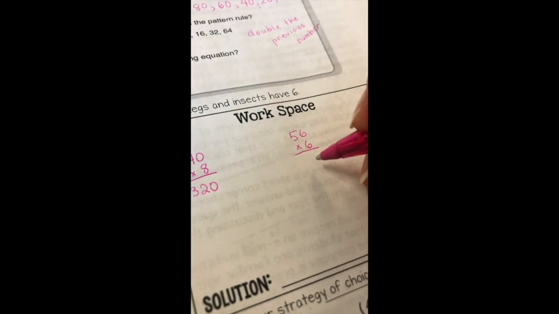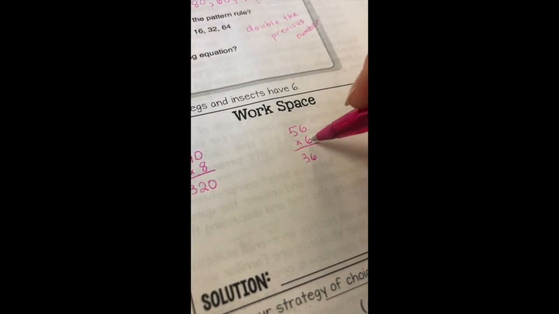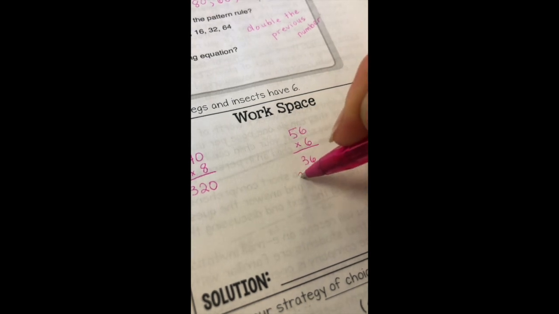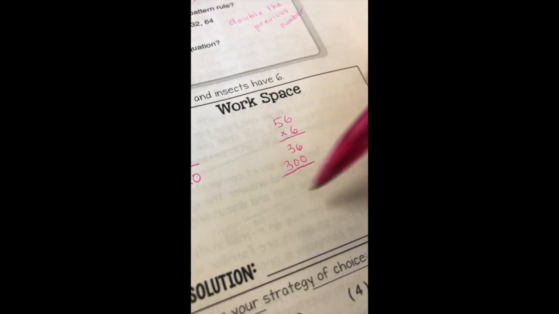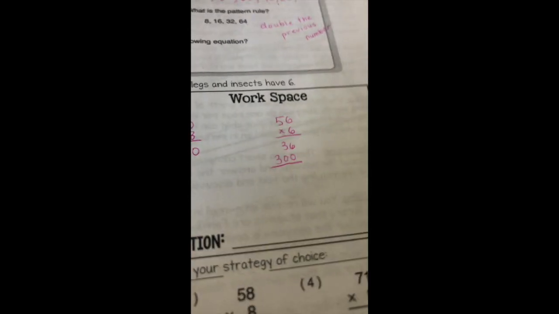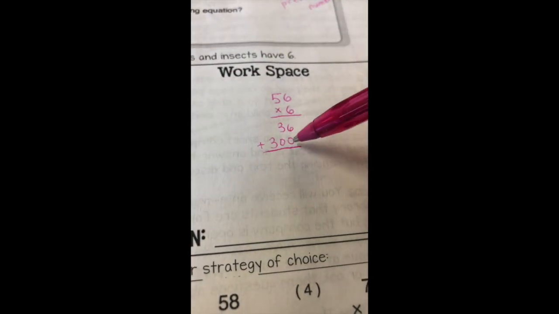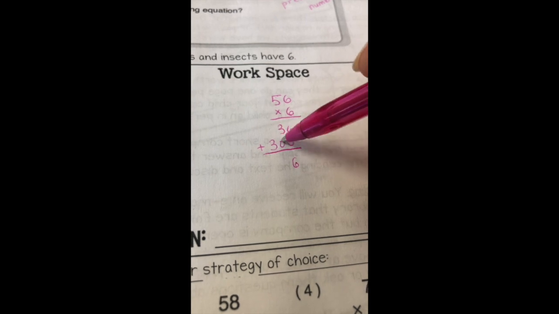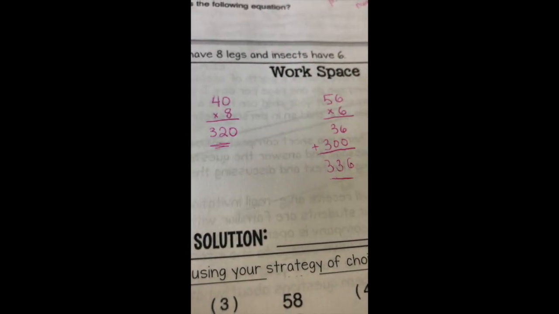Okay, and then we move over to here. Now this one I'm going to use partial products. So I'm going to start with 6 times 6 is 36. And 5 times 6 is 30, but this is actually 50 times 6, so it's going to be 30 with a 0, right? This is our partial products strategy that we've been practicing in class. Nothing new, but if you need a reminder, that's what this video is for. So 6 and 0, 6, we're adding them together. 3 and 0, 3 and 3. So I have 336 insect legs and 320 spider legs.